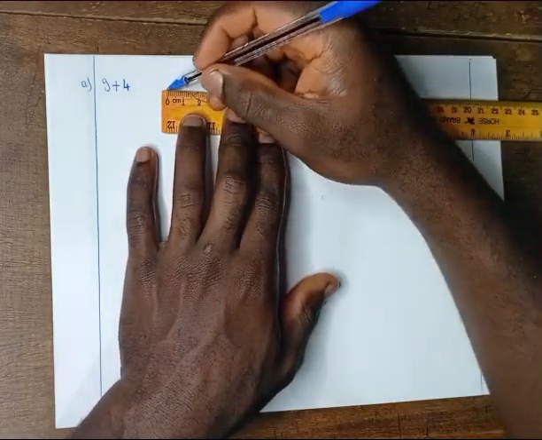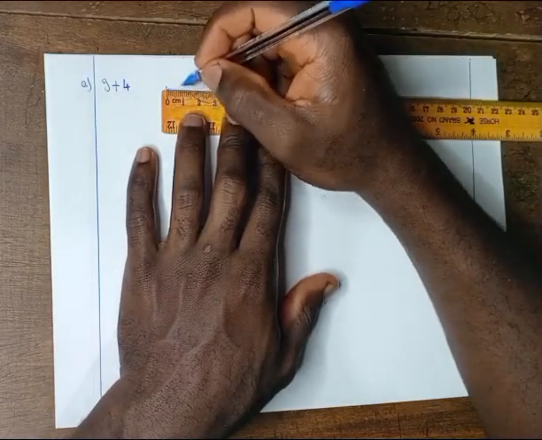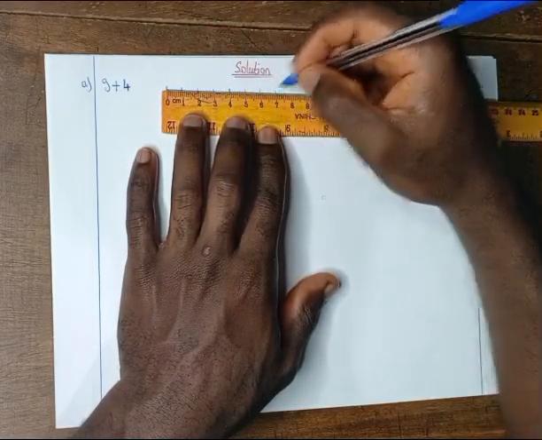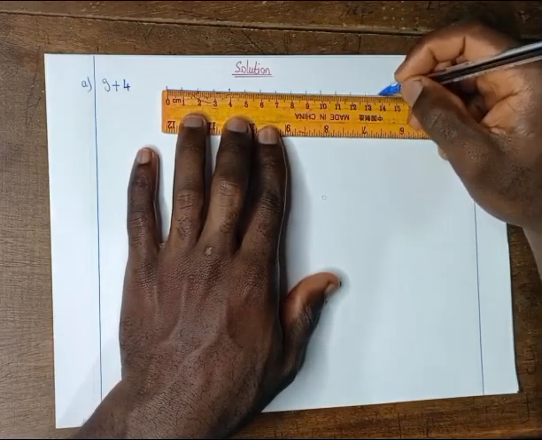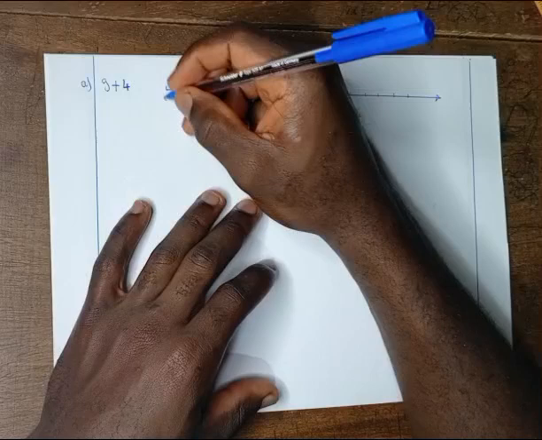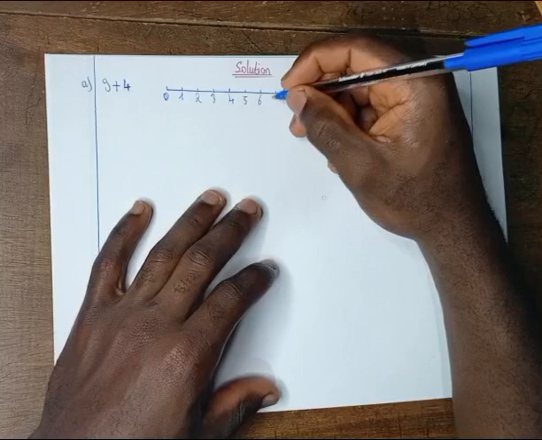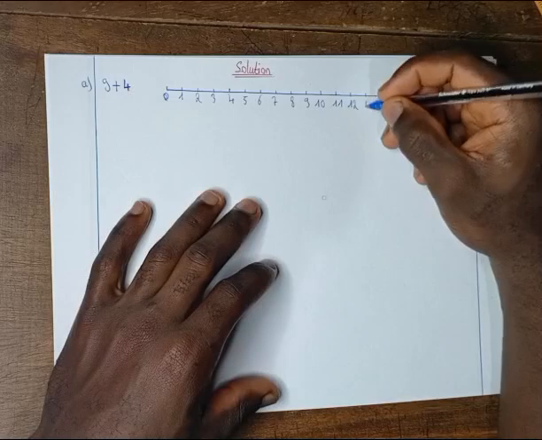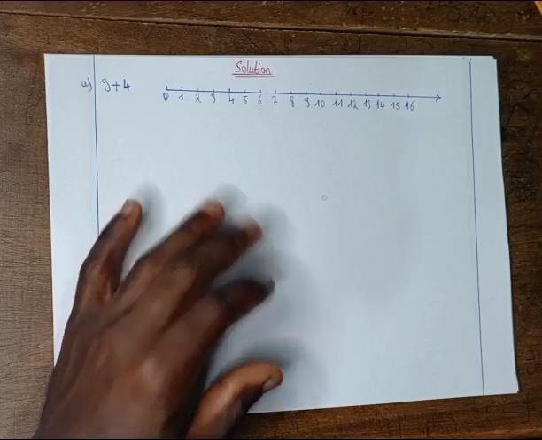We need to go above 9. Zero, 1, 2, 3, 4, 5, 6, 7, 8, 9, 10, 11, 12, 13, 14, 15, 16.